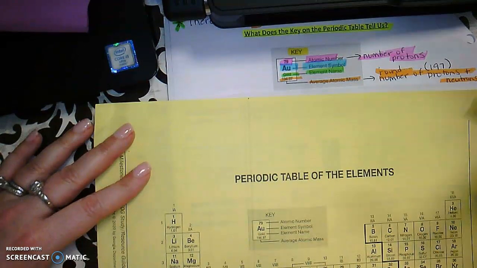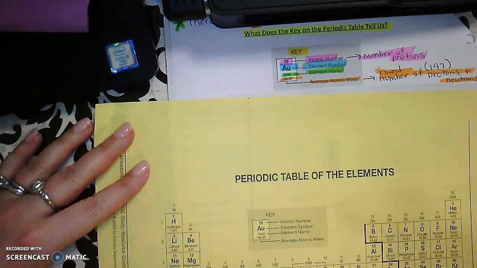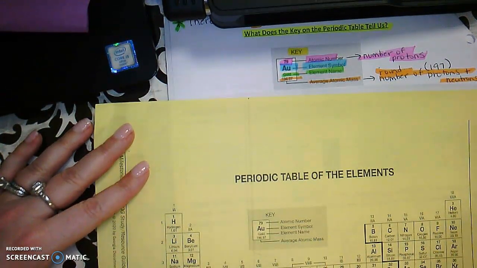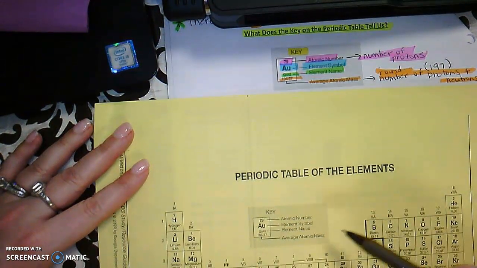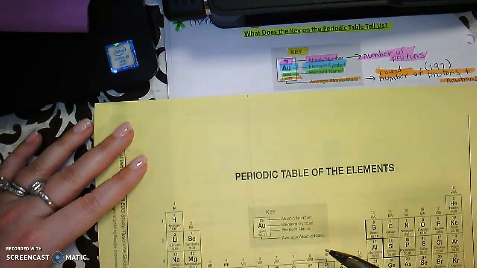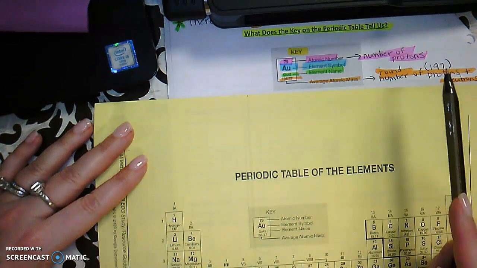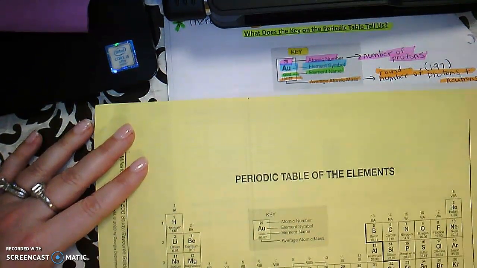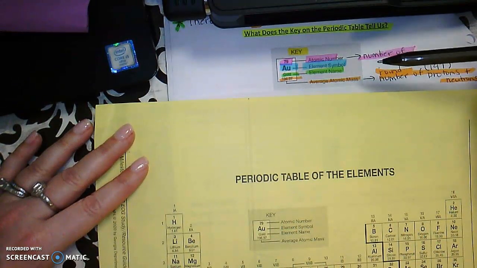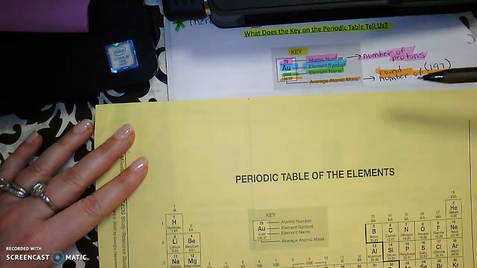So today we're going to figure out how do we determine the protons, neutrons, and electrons for each of these elements on the periodic table. So every periodic table, including the one that you have, you need to have that out with you for these notes, some highlighters and something to write with, has a legend or a key, and that has some valuable information that we want to note.